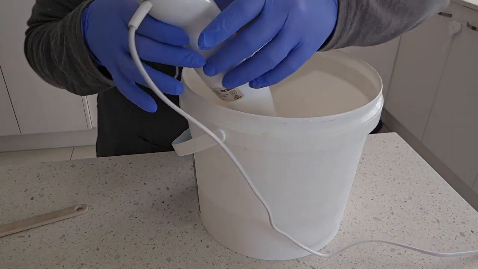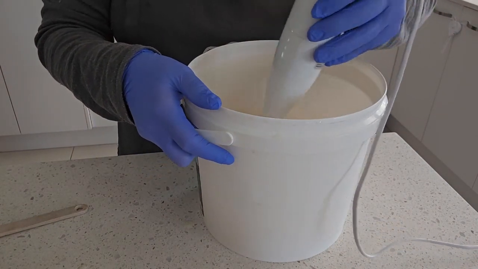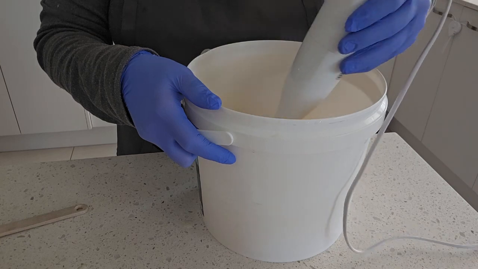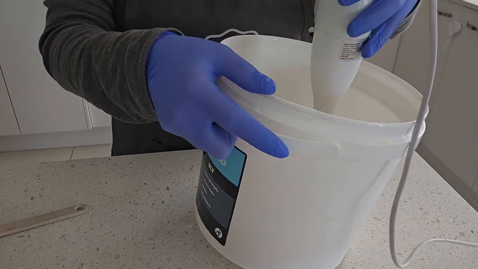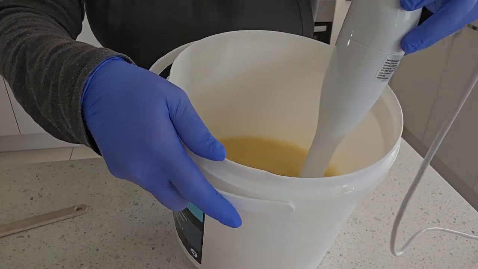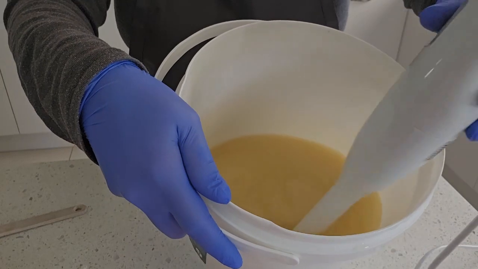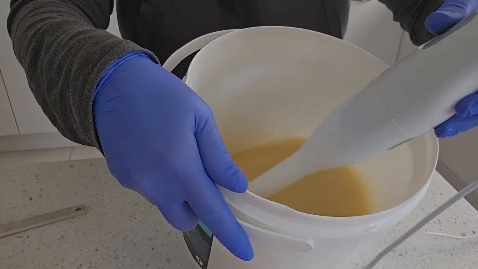What I'm going to be doing is blending to emulsion, not trace. So I'll give it a quick little stir first with just the blender, not turning it on, and then I'll give it a couple of quick bursts. Now you can see that with the lye in there, the color of the oils has changed.